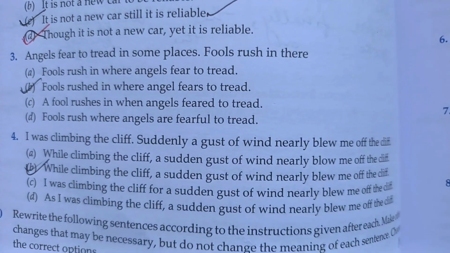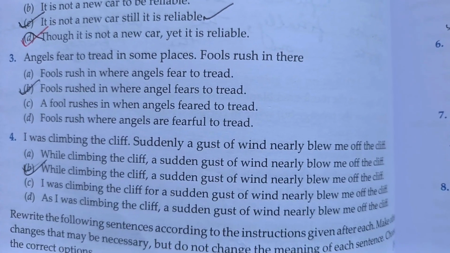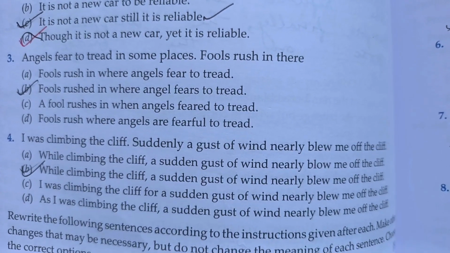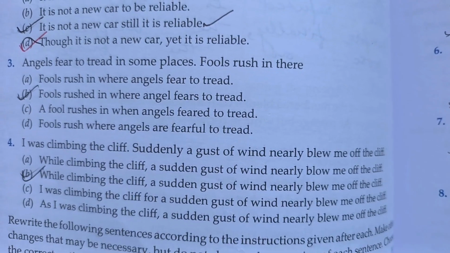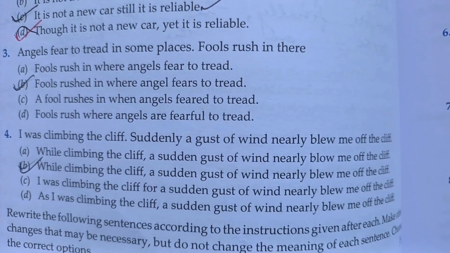Number 4, I was climbing the cliff. Suddenly a gust of wind nearly blew me off the cliff. So here option B is correct.